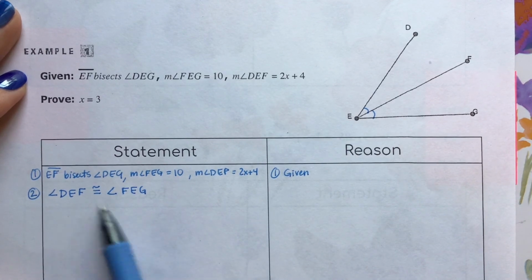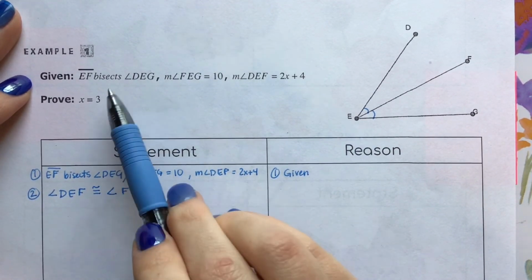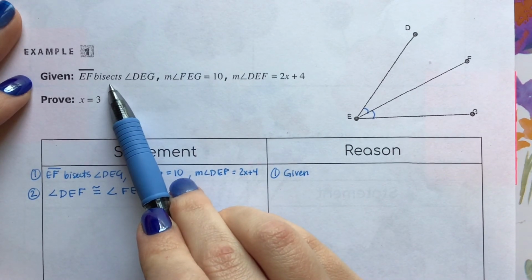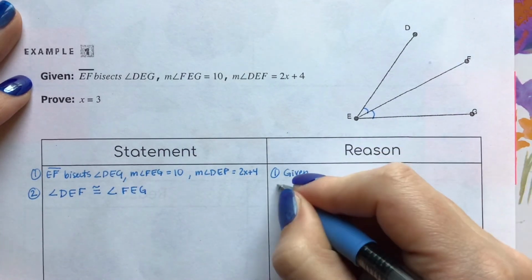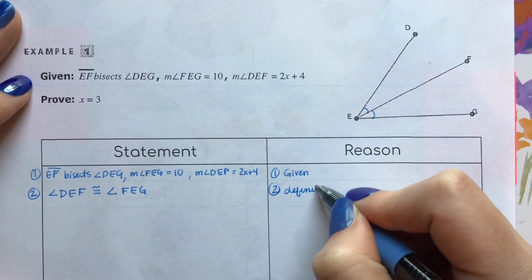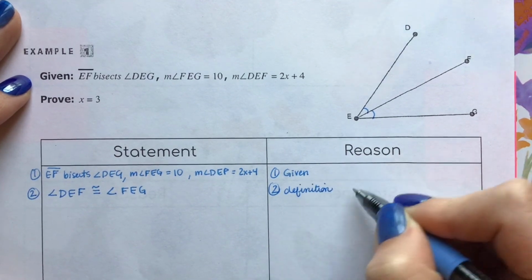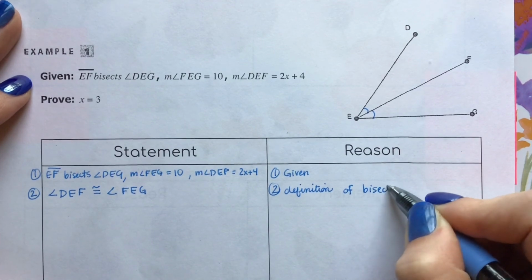Now, how did I know that these two things were congruent to each other? I'm going to say I used the definition of bisector, where we can see it says bisects. So I'm going to say I'm using the definition of bisector.